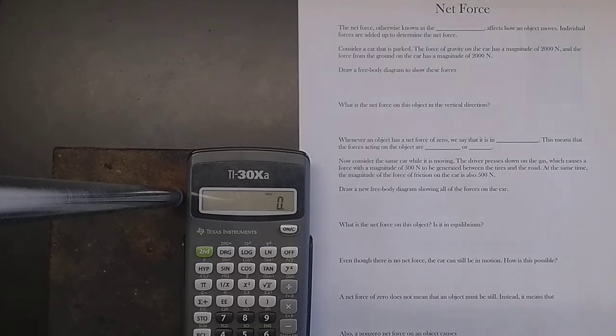Okay, welcome back to our notes on forces. Today we're going to talk about net force. I introduced this idea to you before, but we're going to go a little bit deeper and see some of the finer points of what calculating a net force means in terms of the motion of an object.